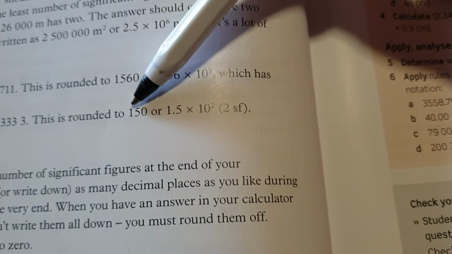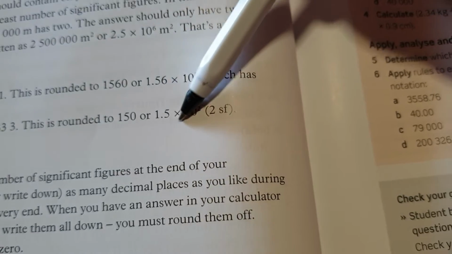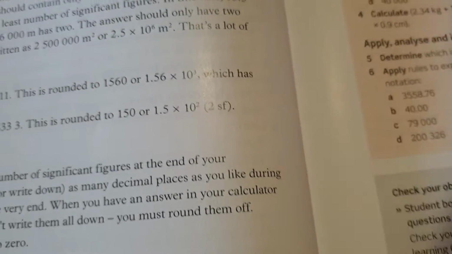Same with this one. I can't tell whether the 1, 5 and the 0 are significant, but when it's written in this format, I can see that it's only the 1 and the 5.